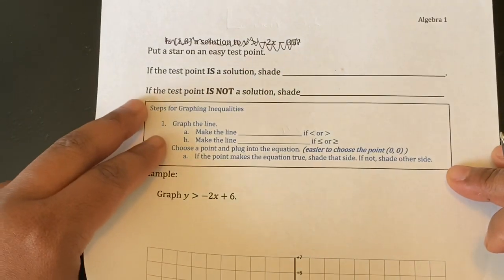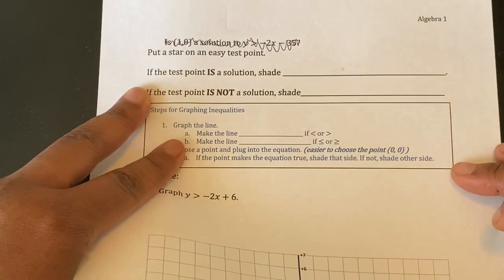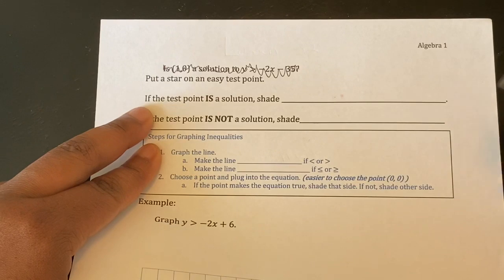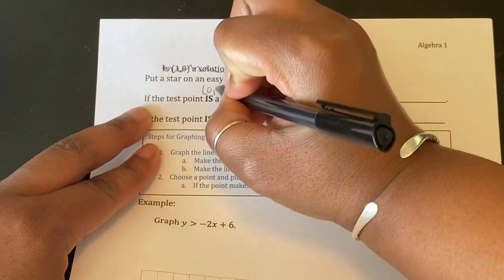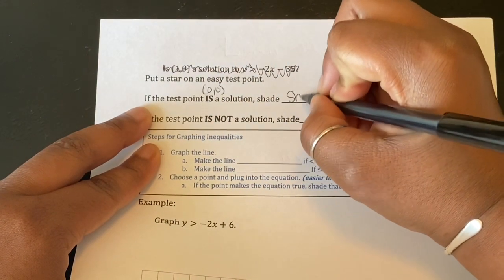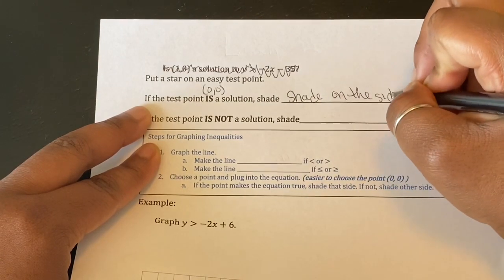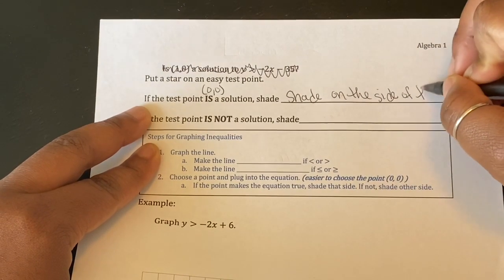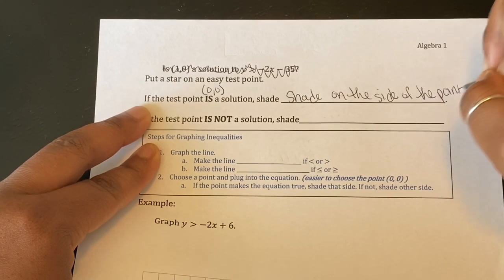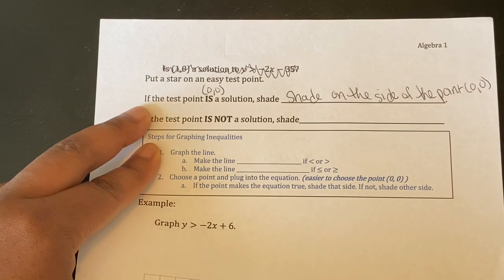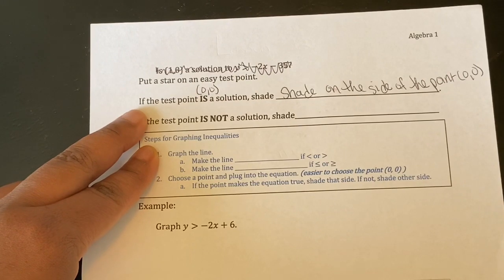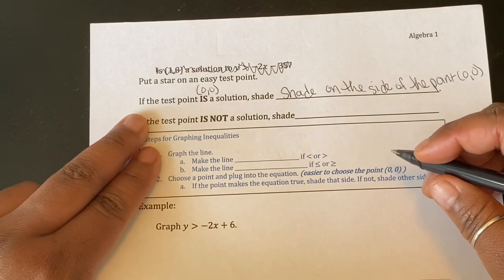So if (0, 0) is a solution, once you plug it into the inequality, then you're going to shade on the side of the point (0, 0), where the point is.